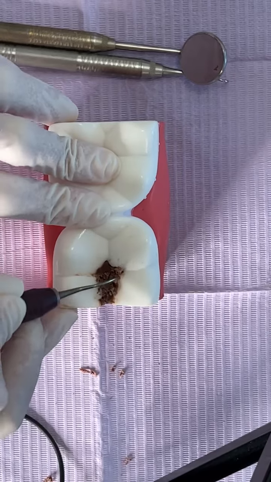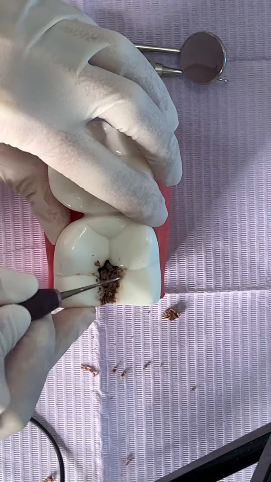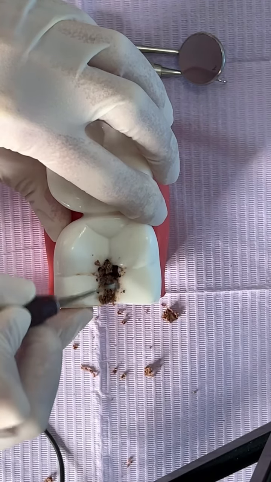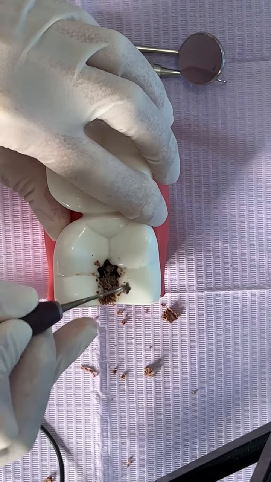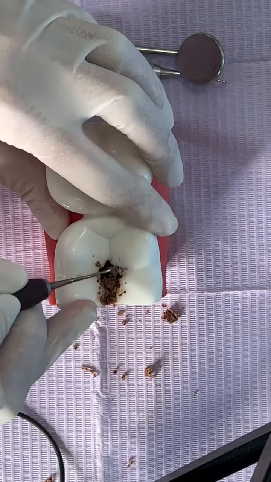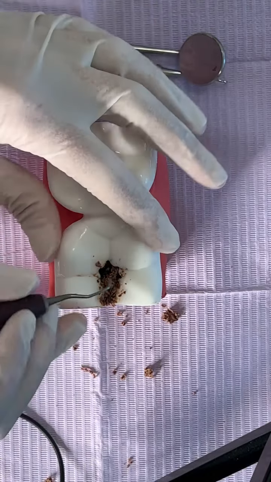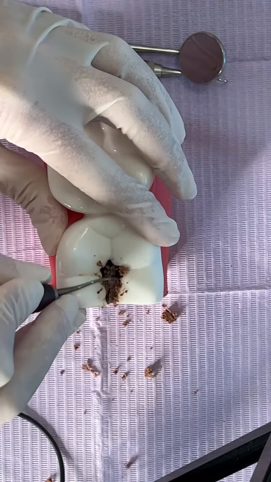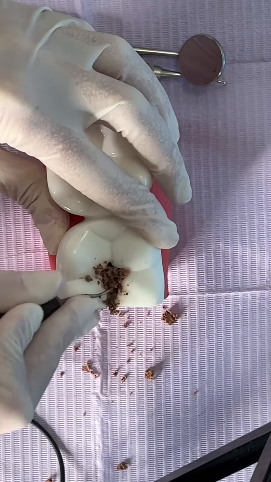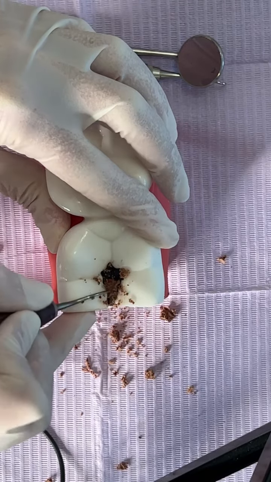Let's try to get rid of all this for modeling purposes. When we fix a cavity, we'll be doing the same thing, digging with the drill. Here I just want to show you how deep. Remember from another video that I showed, once the cavity crosses the enamel, it spreads much wider inside. So let's remove all this here. When you just think it's just a cavity, okay, let's remove all the decay.